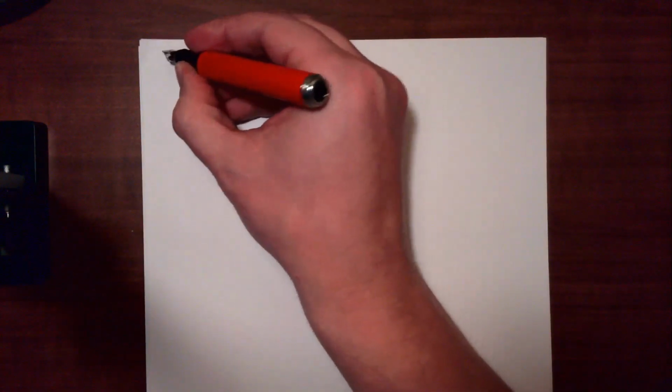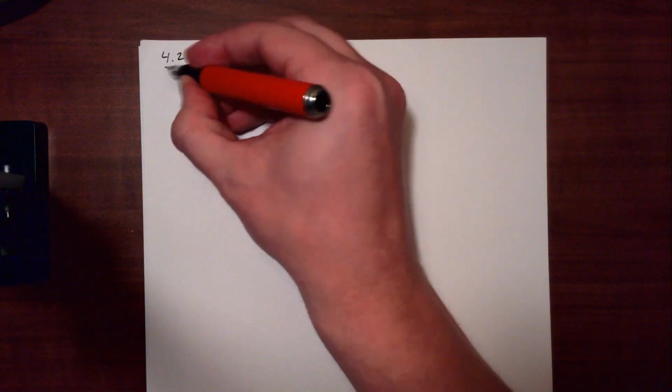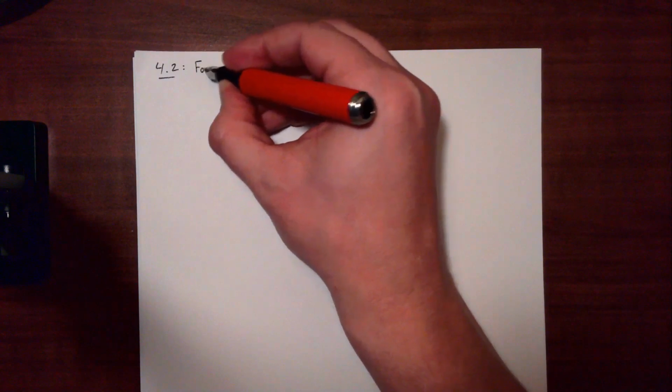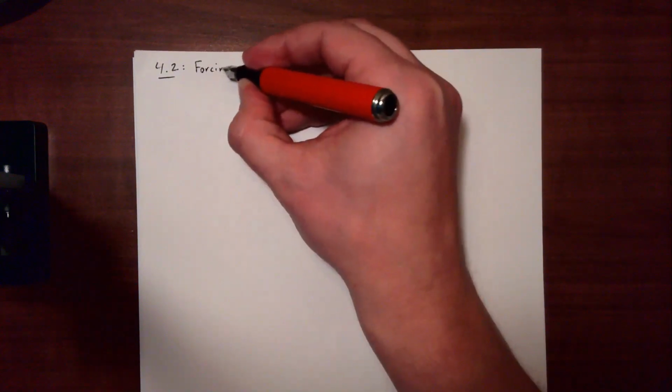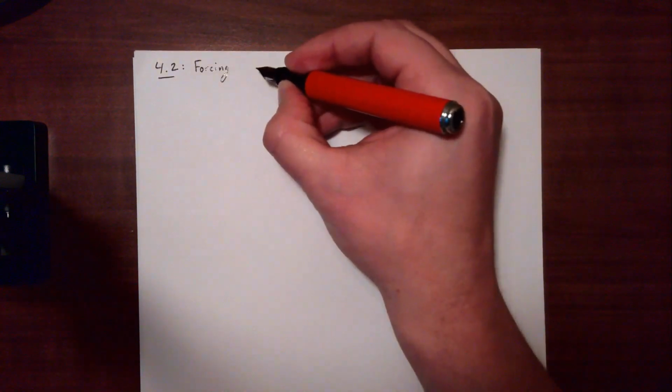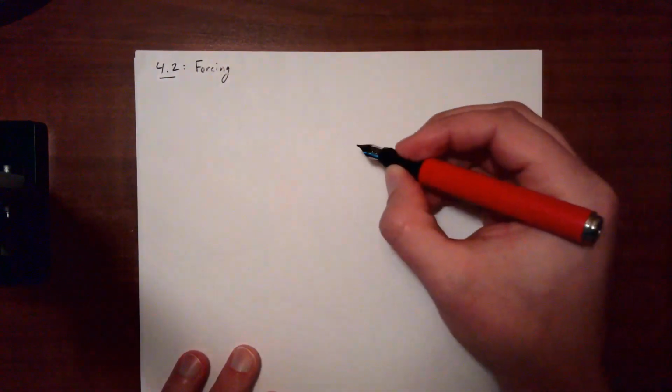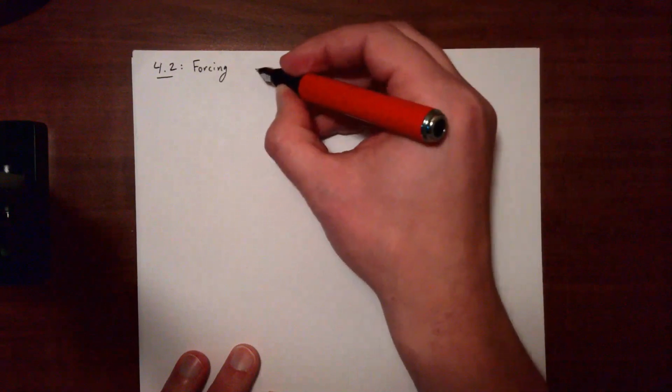So what we are going to be looking at now is section 4.2, which your book calls forcing, but which in reality is just the subject of non-homogeneous linear equations.